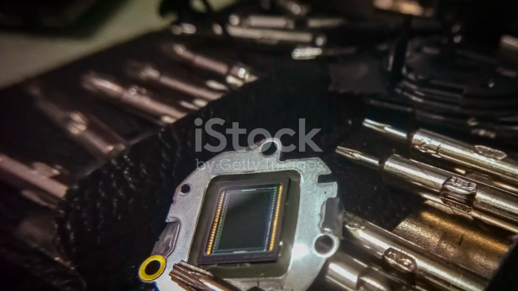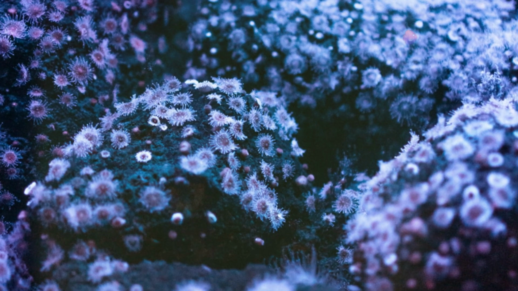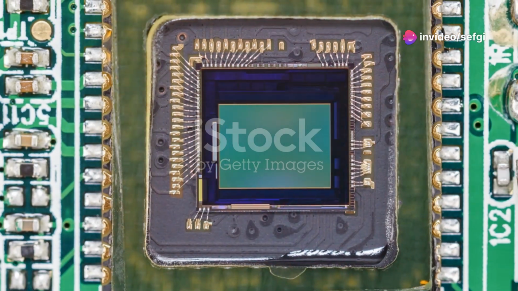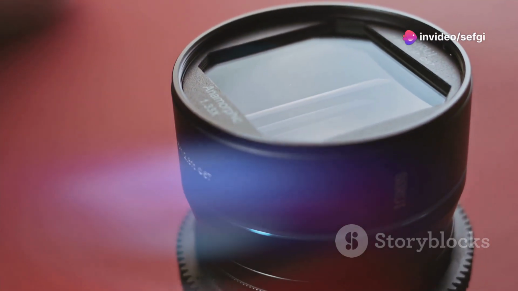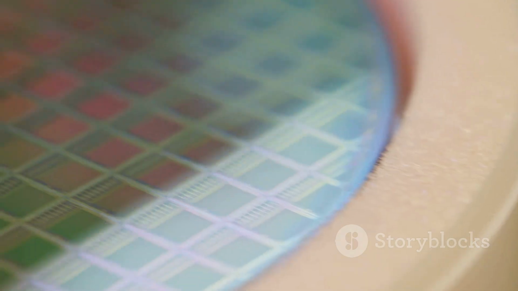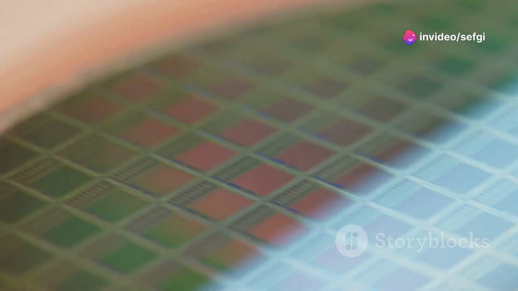Section 5. The art of capturing light, sensors up close. The sensor's surface is a marvel of engineering, a testament to our ability to manipulate matter at the microscopic level. Each light-sensitive cell is meticulously crafted to maximize its light-gathering capabilities. These cells, often referred to as photosites, are typically made of silicon, a material known for its semiconducting properties.